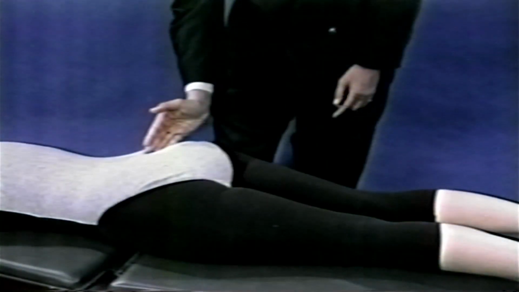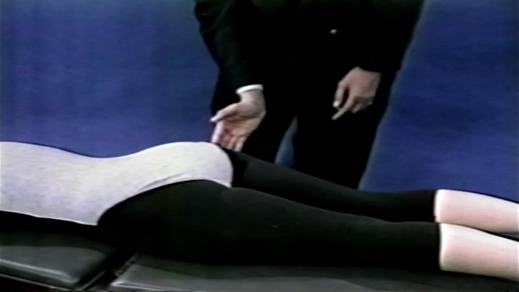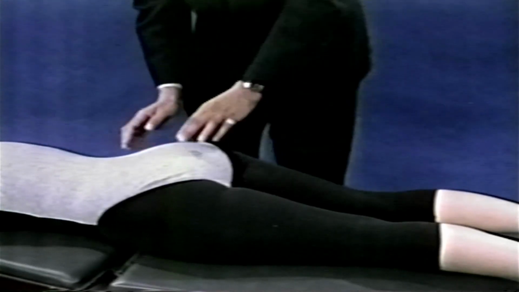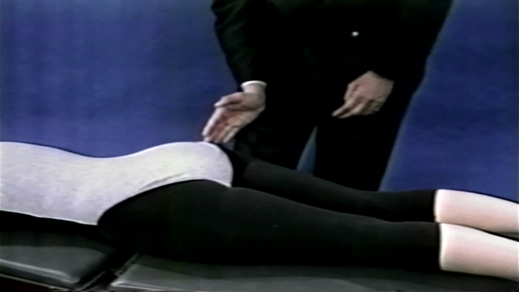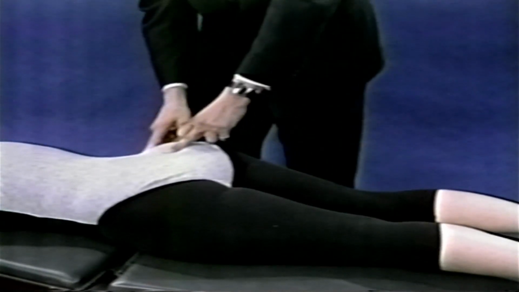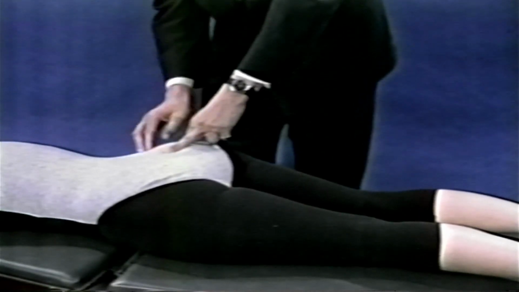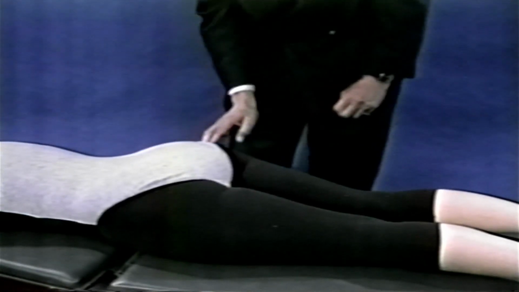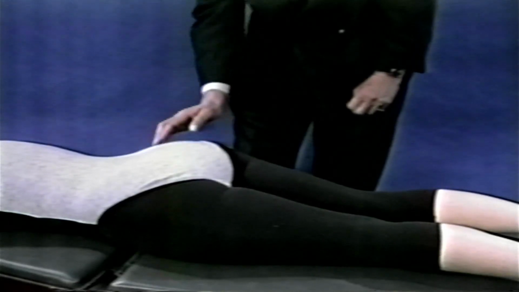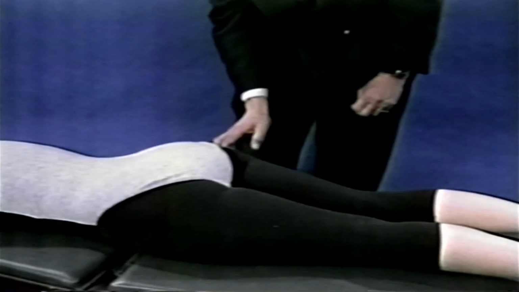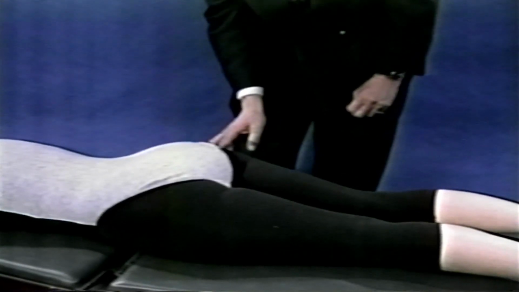The piriformis muscle runs anteriorly to the sacrum and goes out towards the area of the greater trochanter. To find specifically where it emerges from underneath the sacrum, find the apex of the sacrum and the PSIS, and bisect the line that those 2 points make, and then just trace it out towards its attachment on the greater trochanter.